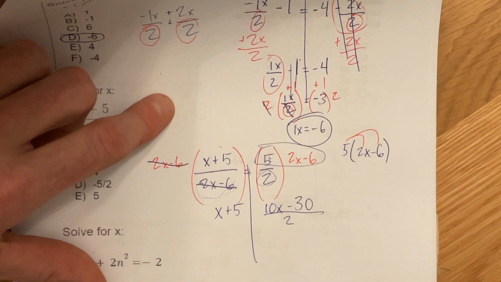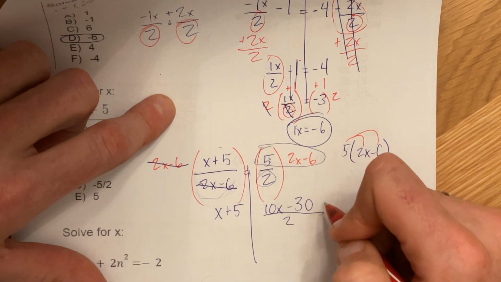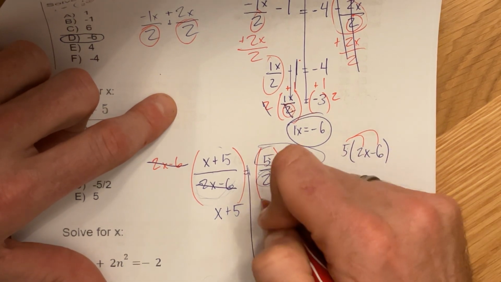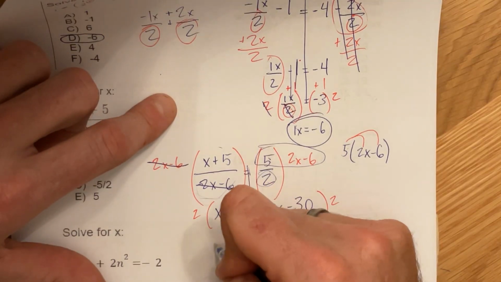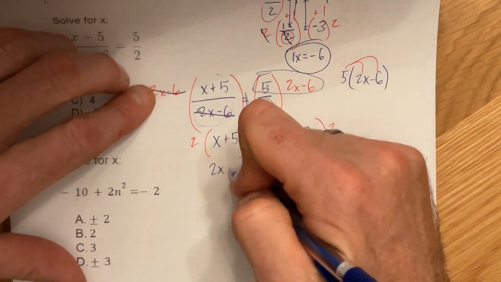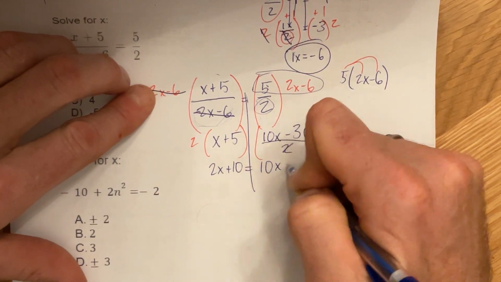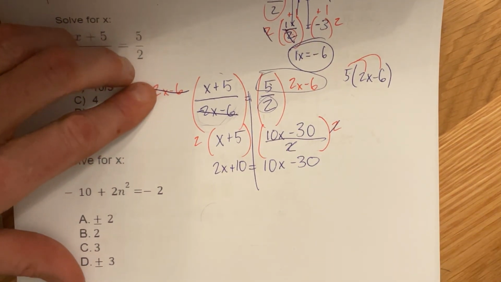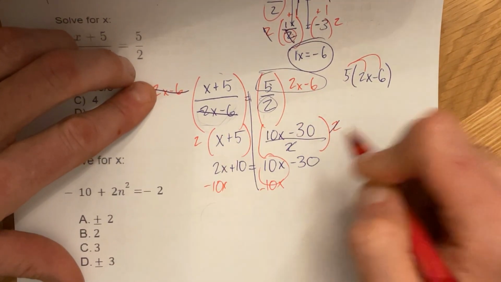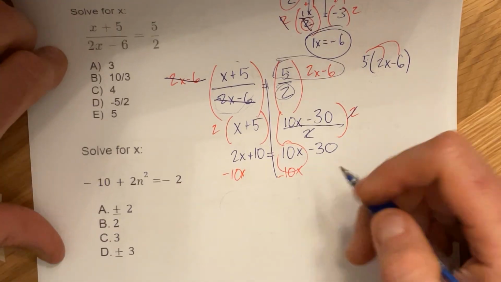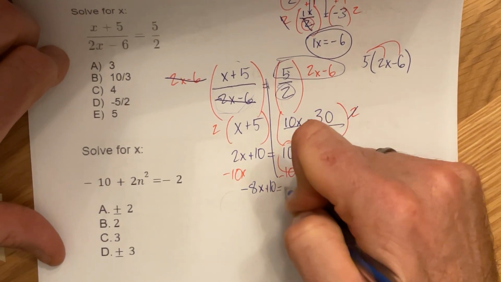So, got a couple options here. The way that I would probably deal with this is to multiply this whole side by 2, multiply this whole side by 2, distribute that 2. You're going to have 2x plus 10, these guys are going to cancel, you get 10x minus 30. Need to get my variables on the left, so I'm going to subtract 10x, subtract 10x, and it's going to give me negative 8x plus 10 equals negative 30.